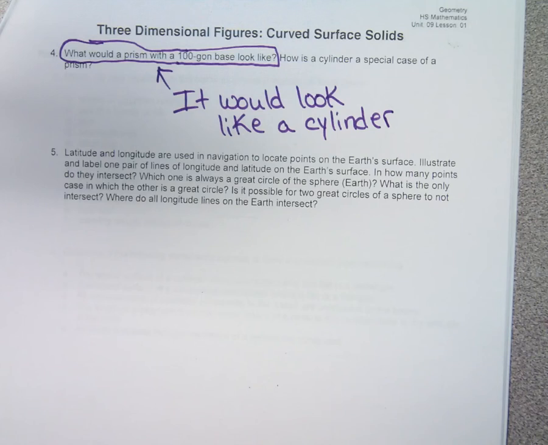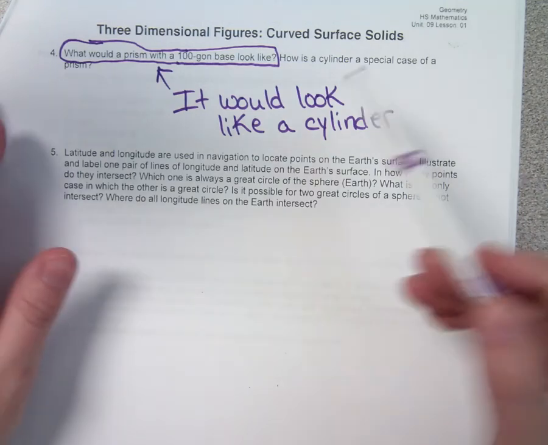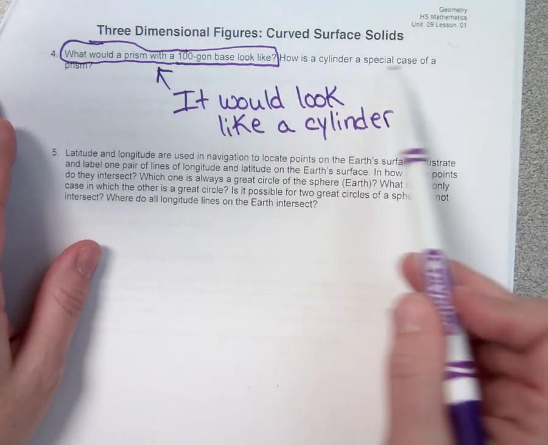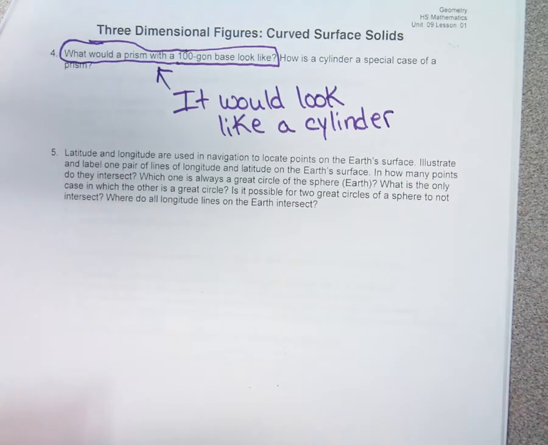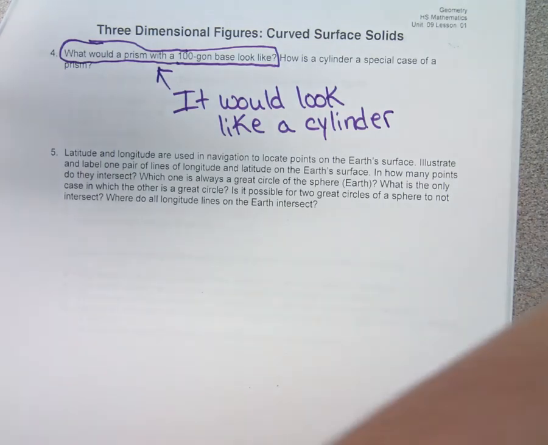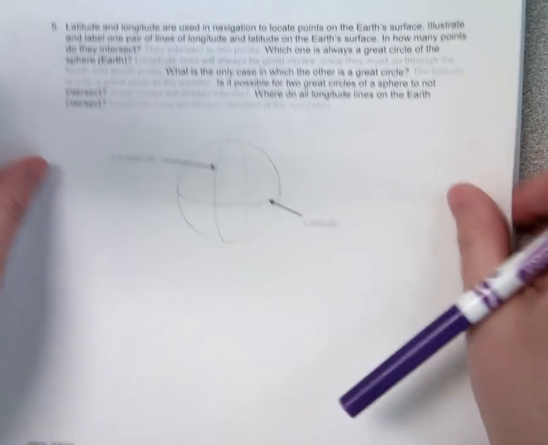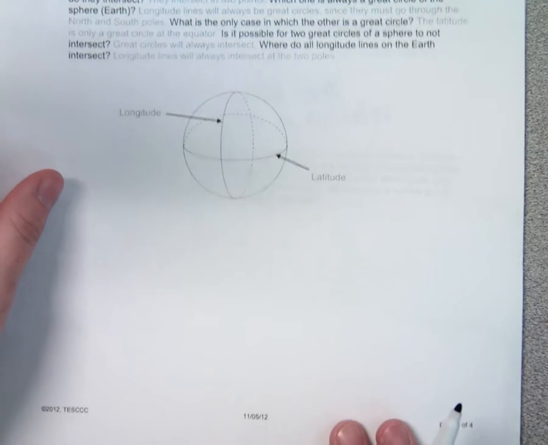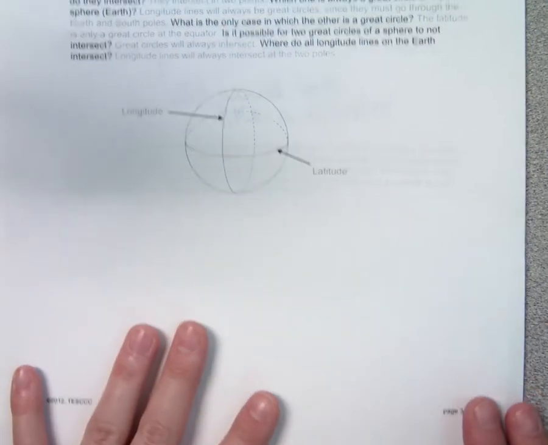Oh, your picture didn't even come out for this. On the next one, in this second question here, how is a cylinder a special case of a prism? It's a prism with like an infinite number of sides for its base. This picture didn't get put on your paper here, so I'll just talk about it just for a minute.